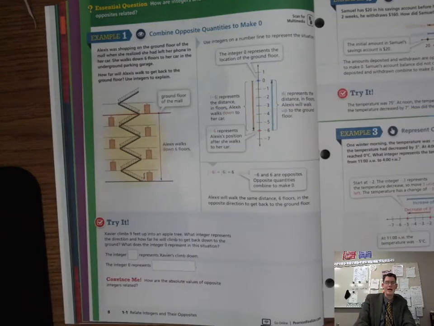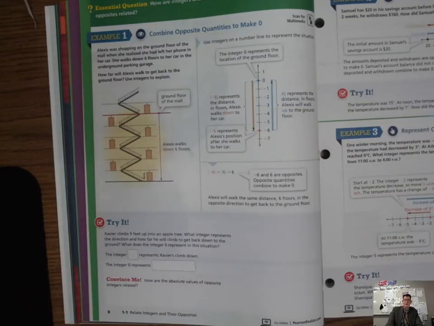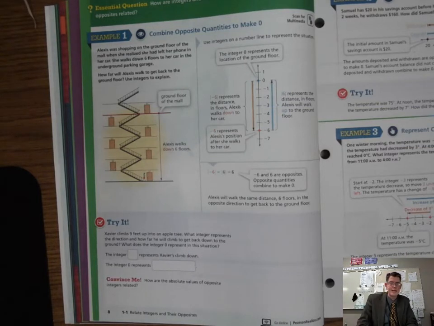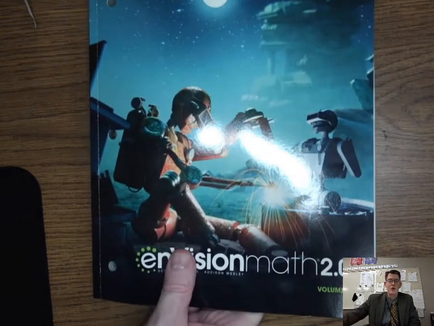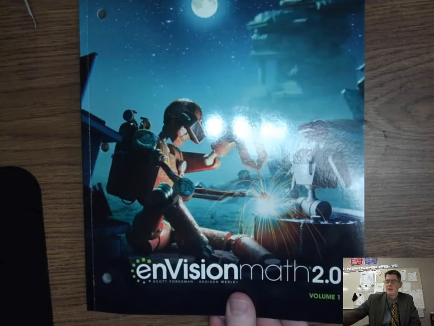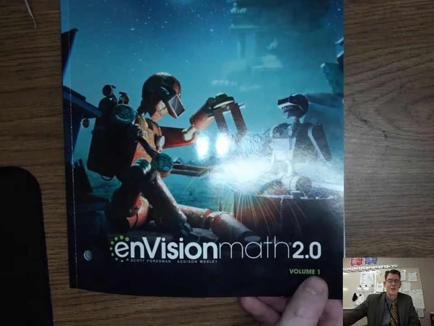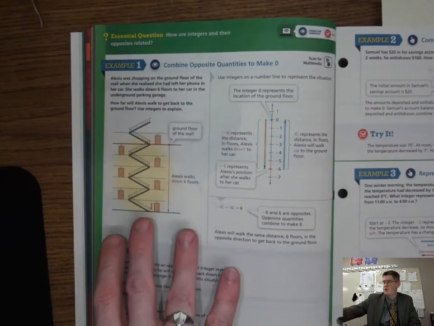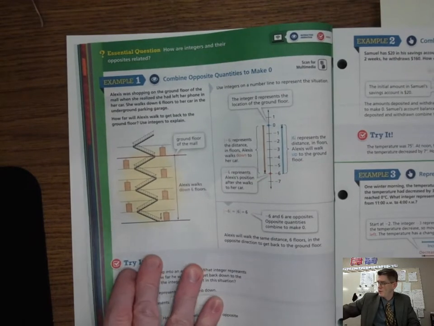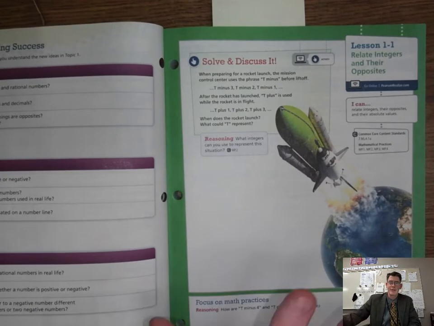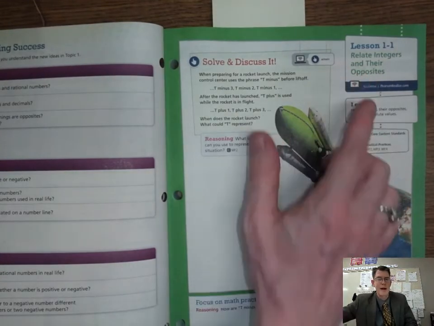Today, we passed out the books. Yes, you're going to be doing a lot online, but there's an additional resource, a book that we want you to have. You can use it at your leisure, so make sure you pick up one of these books. Volume 1 is first semester, and there will be a volume 2 when we finish these first two quarters. The way the book is set up is it'll introduce a lesson, and today we're going to talk a little bit about integers and their opposites.